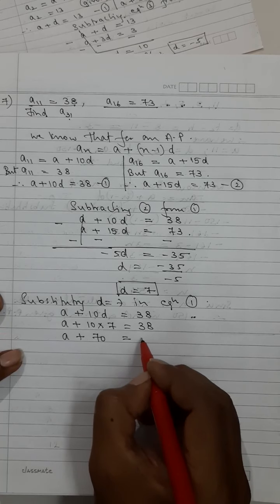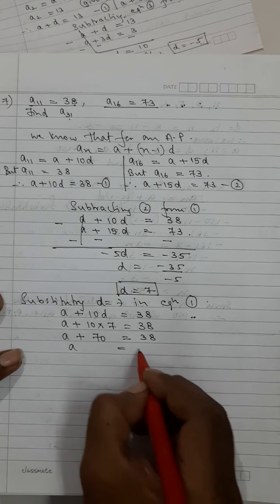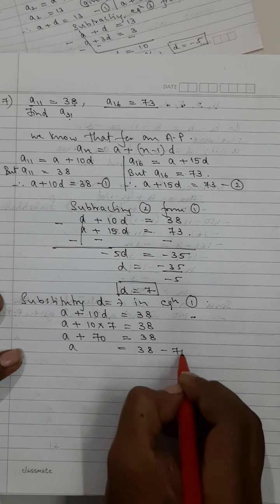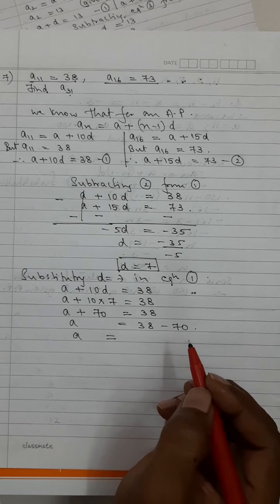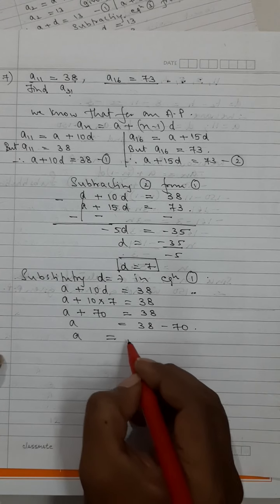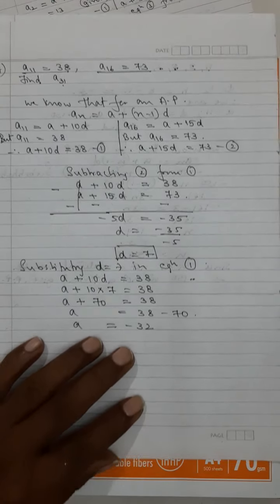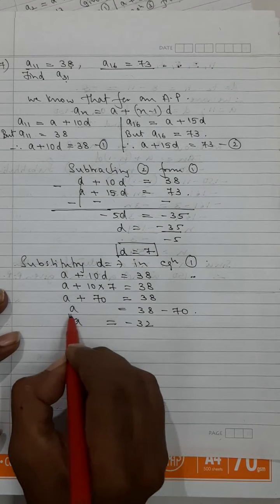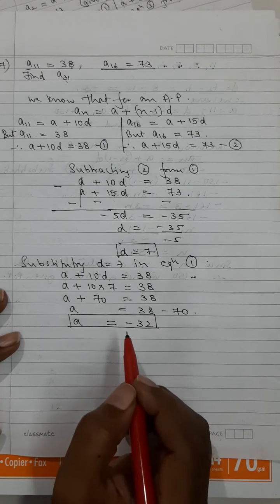Okay. It is minus 32. So a is equal to minus 32 and d is equal to 7.